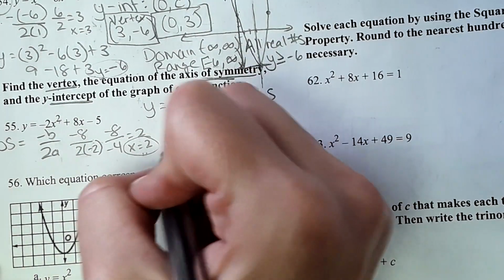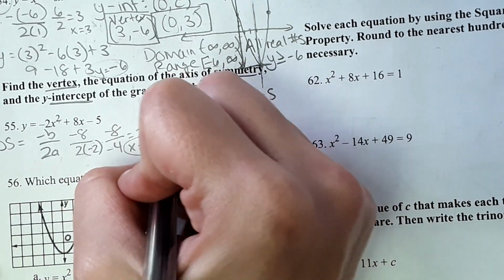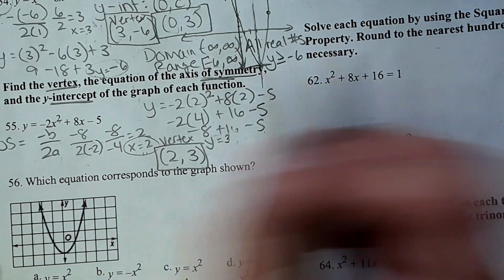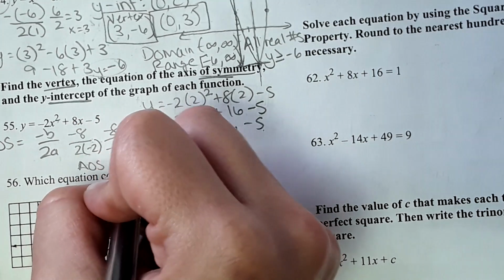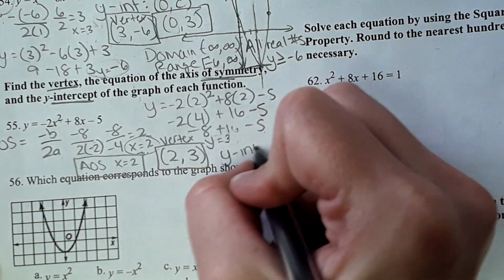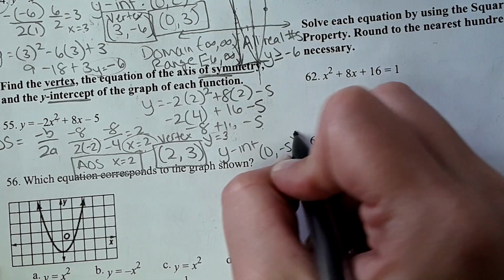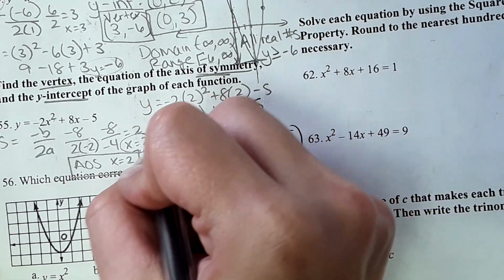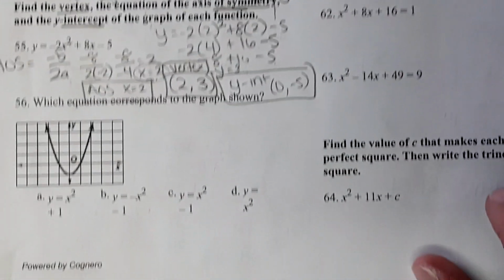So our coordinates here for the vertex are going to be 2, 3. That's the vertex. Axis of symmetry, AOS is x equals 2. And then last but not least, we need the y-intercept, which is 0, c. So 0, negative 5 is our y-intercept. Okay, and that's what we'd be looking for in the answer choices.